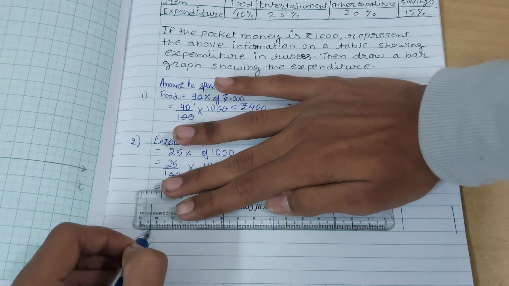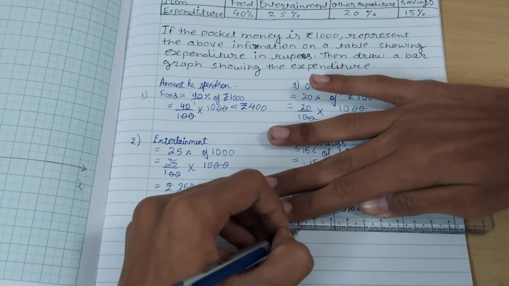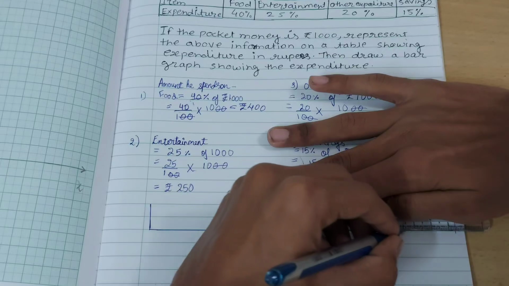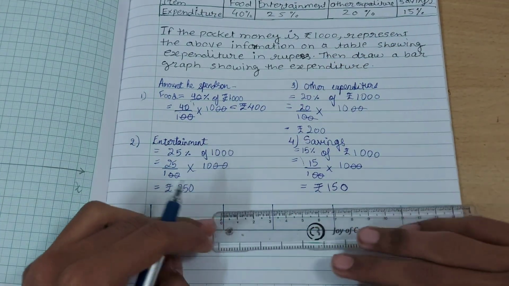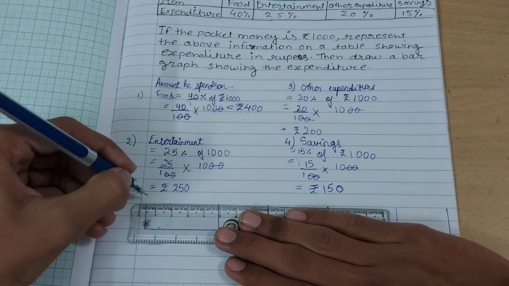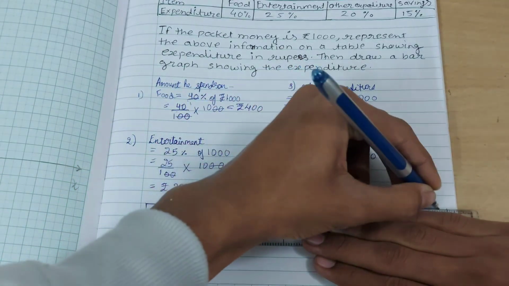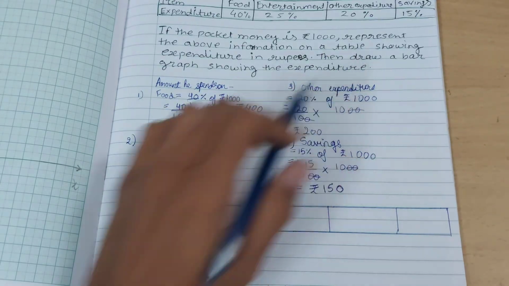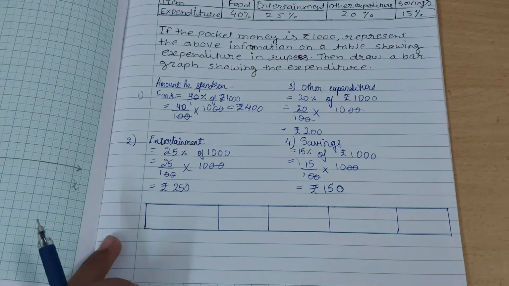Let's join these lines and see what I obtain. Something like this. You can make the table along with me. It's quite simple. Similarly you join these. Make sure you make the table, because the question says you have to make a table showing the expenditure. So don't leave it only at the rupees, you have to put them down in a table.